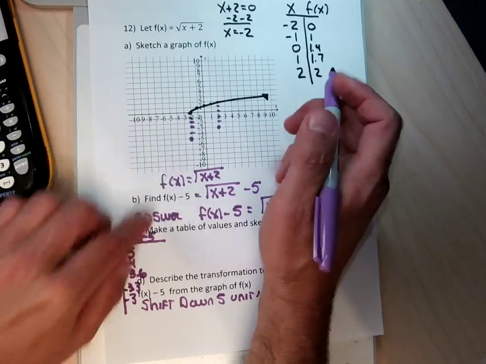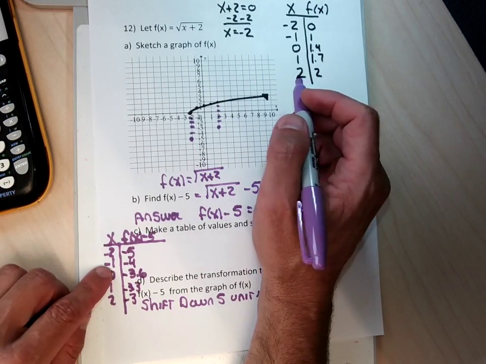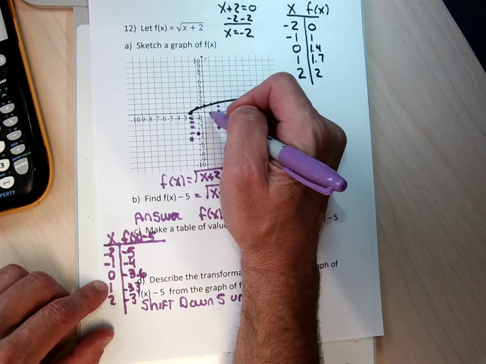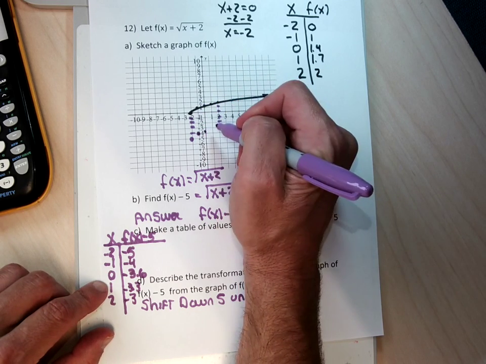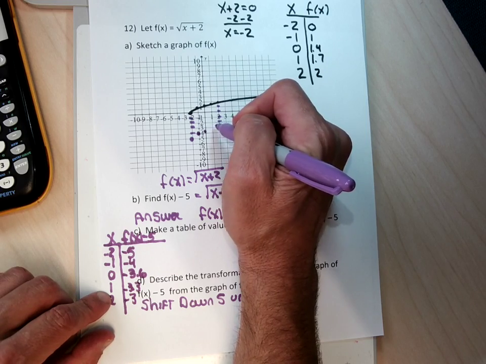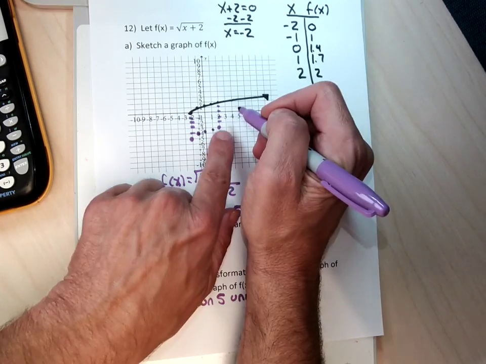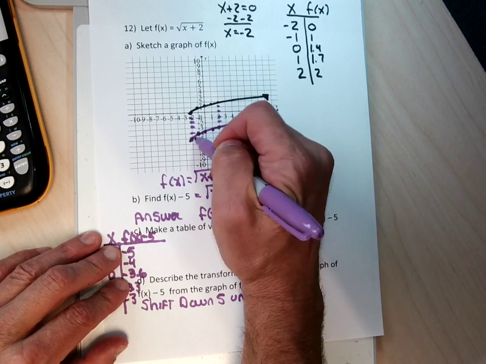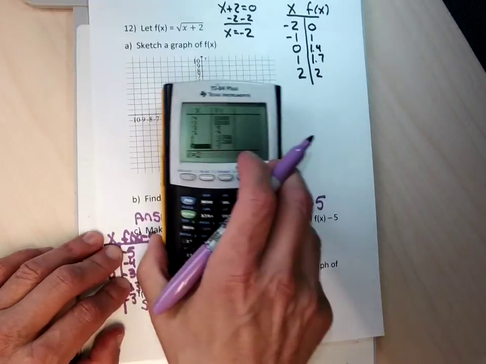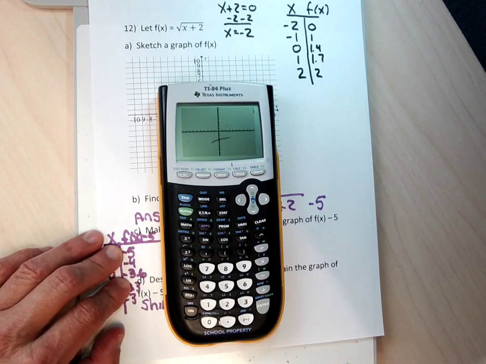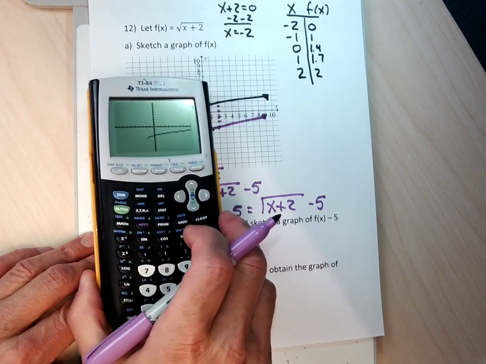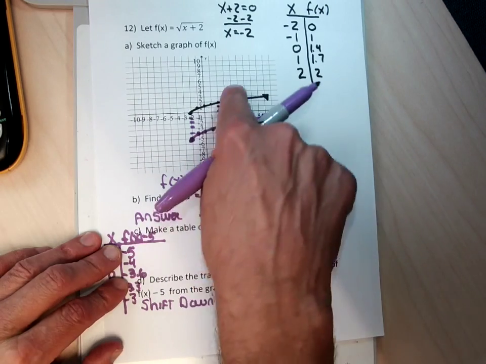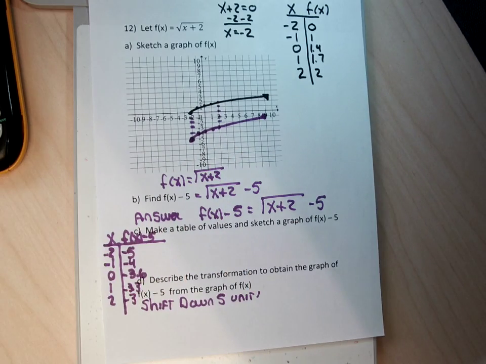Plot those. Here's the point negative 2, negative 5. The next point, negative 1, negative 4. Then the point 0, negative 3.6; 1, negative 3.3; and 2, negative 3. And graph this square root. And again, if I did this on my calculator, you'd see basically the graph that I just came up with there, at least close enough to that. And this is exactly that graph shifted down 5 units.